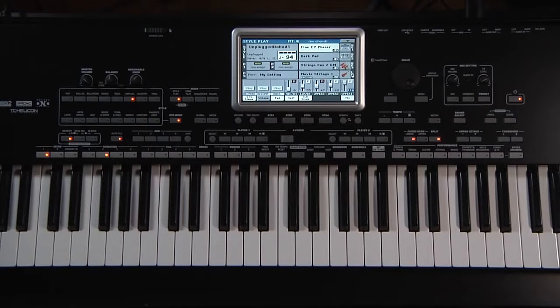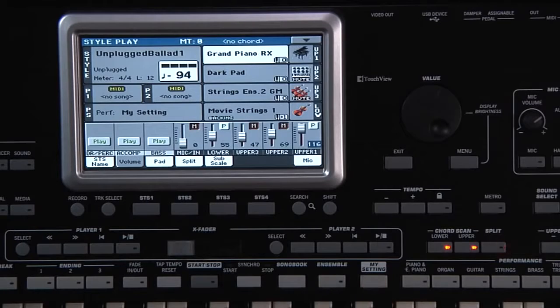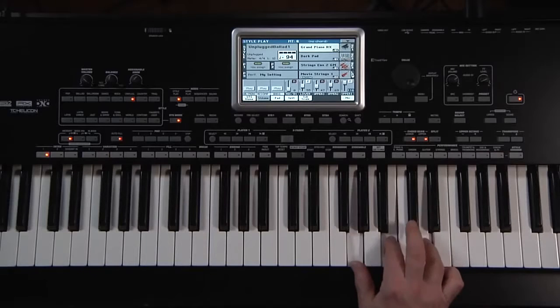In the previous chapter, we made some changes to the keyboard tracks, so press My Setting so we both have the same sound. It's set to full chord scanning, so play a chord anywhere on the keyboard with 3 or more notes and press Start.